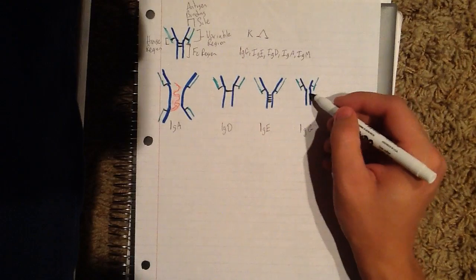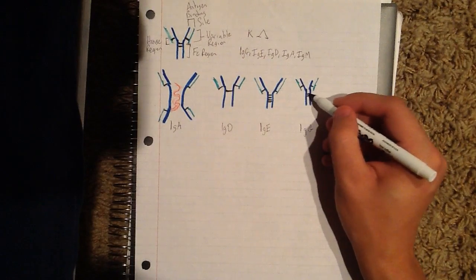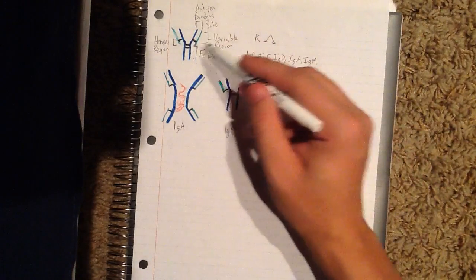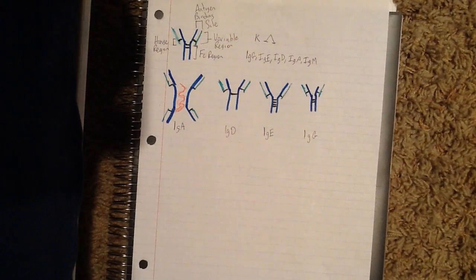And this will have 2 disulfide bonds, which will be the type of antibody that I drew up here. This is an IgG molecule, and this type of antibody is going to be able to cross the placenta into a fetus, and it's the most plentiful antibody in circulation.